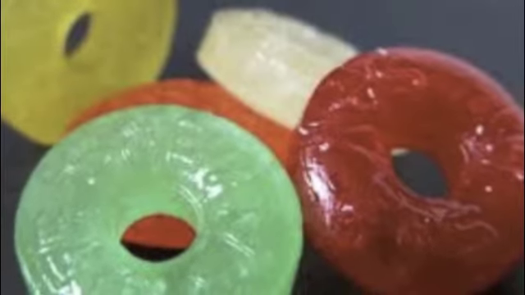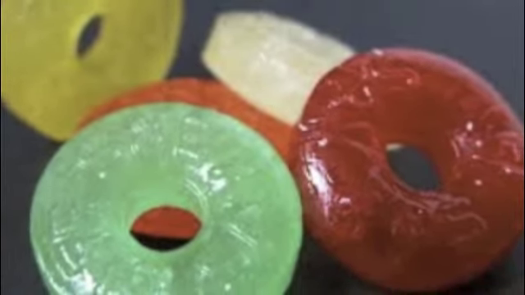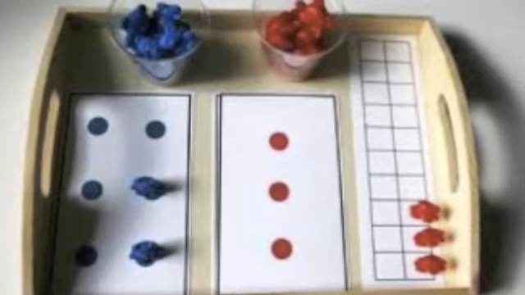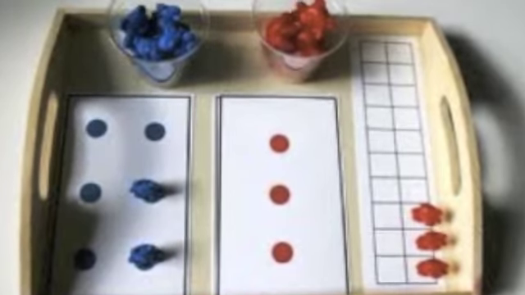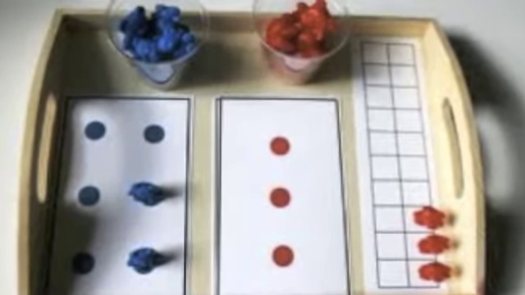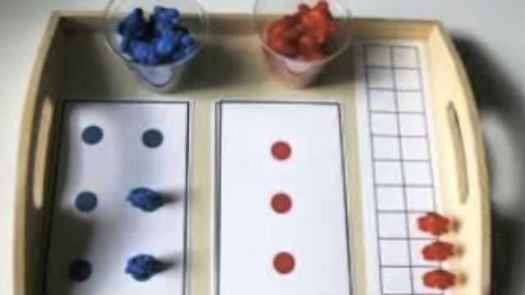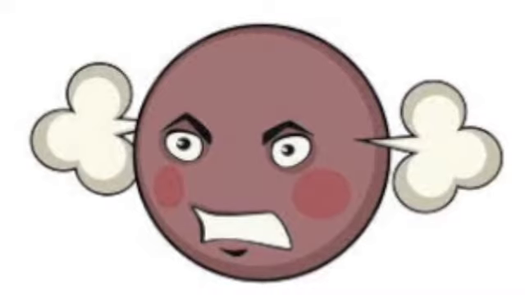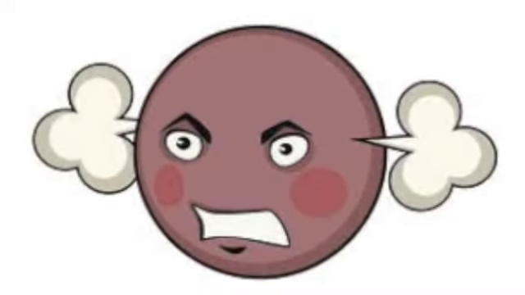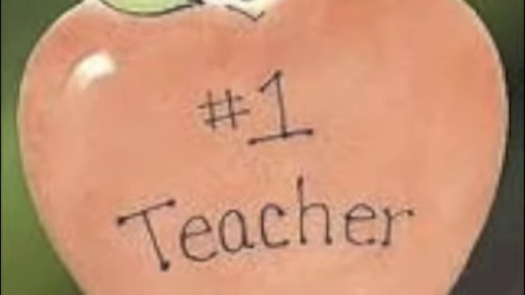I used the popular candy Lifesavers to teach the math lesson that taught more than, less than, or equal to, using graphs and charts. Now, a lot of my students were having a really hard time understanding this lesson. They were getting frustrated. So I did my best to teach them.